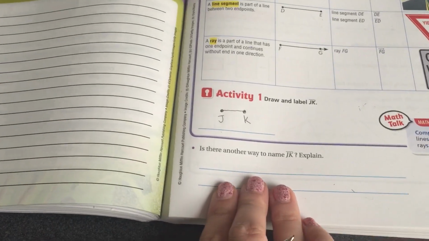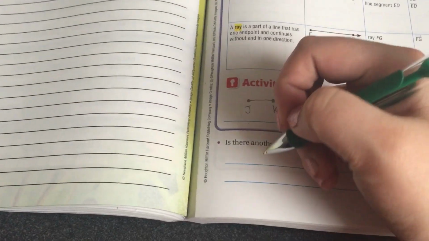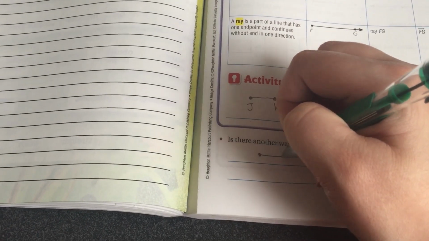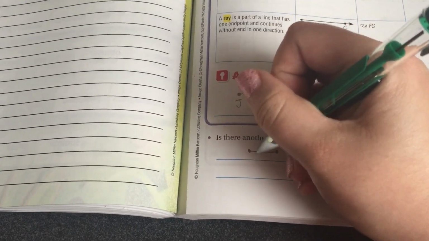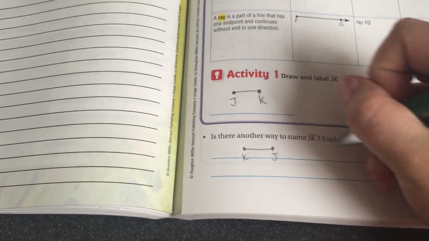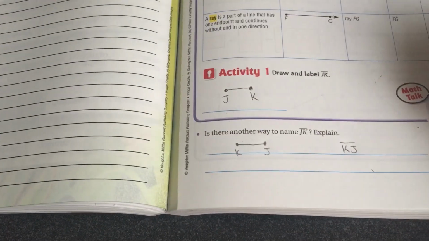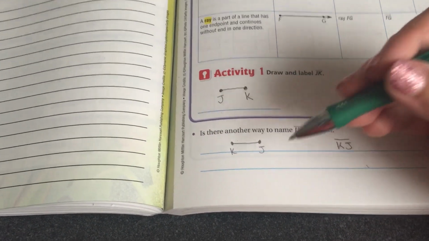Is there any other way to name line segment JK? Absolutely there is. You could also flip it around. You could label it like this, or you could leave it the way it was. But this can also be written as line segment KJ. It's referring to the same line.